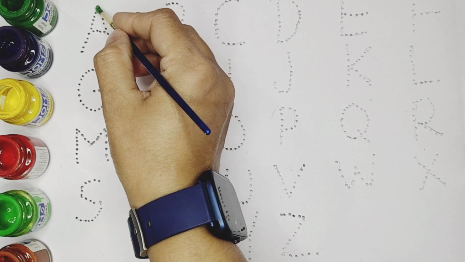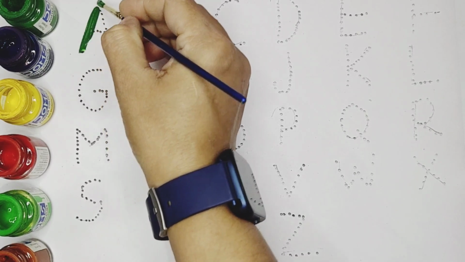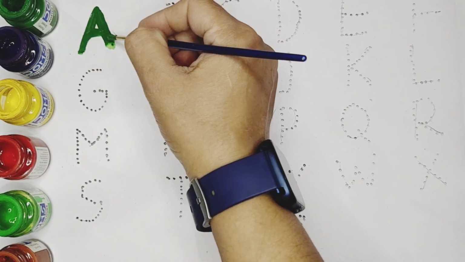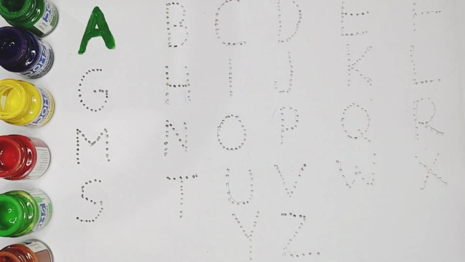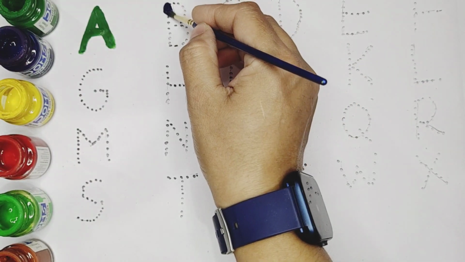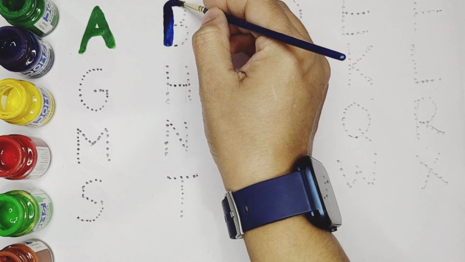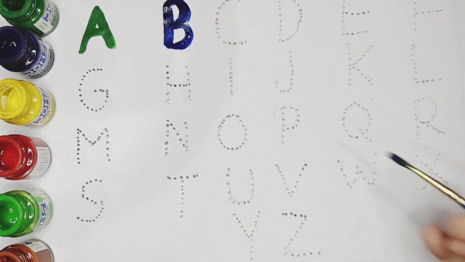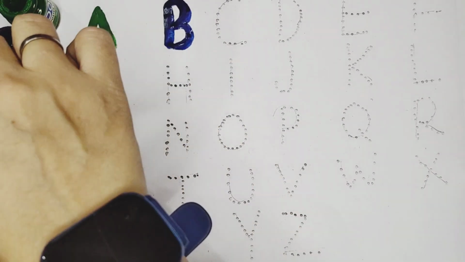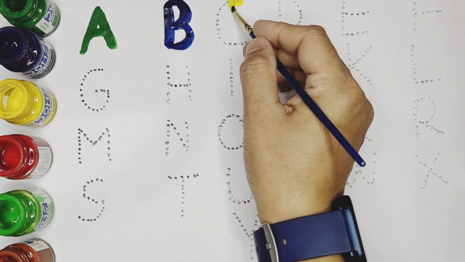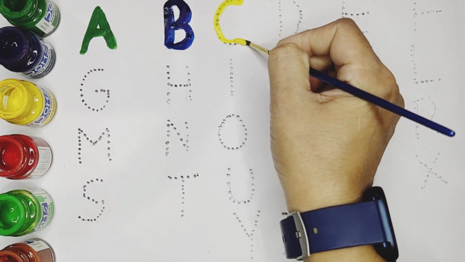Green color, A. A is for apple. Blue color, B. B is for ball. Yellow color, C. C is for cat.